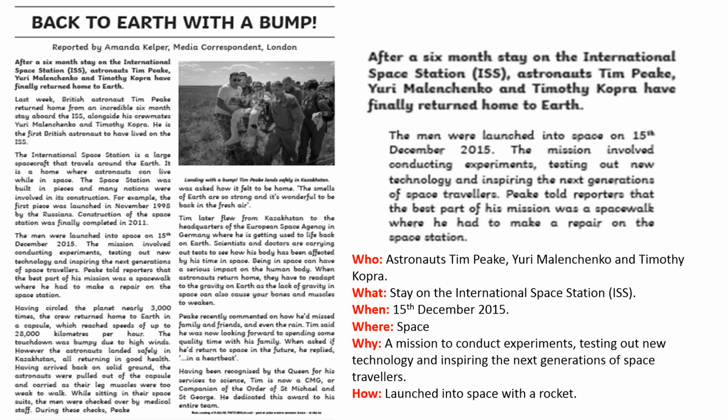Where? Space. Sometimes the answer isn't explicitly there in the article, so you have to use your inference skills to find the answer. So when it says that they finally returned home to Earth in the subtitle, you can use your inference skills and think, well, they must have been in space then. The why? Why? A mission to conduct experiments, testing out new technology, and inspiring the next generation of space travelers. And how? They launched into space with a rocket.